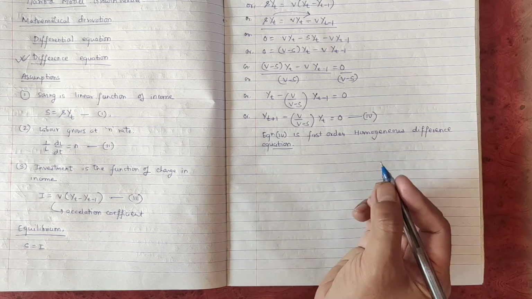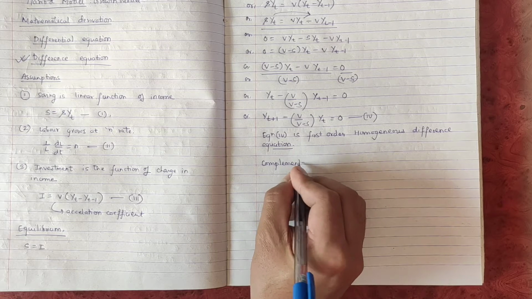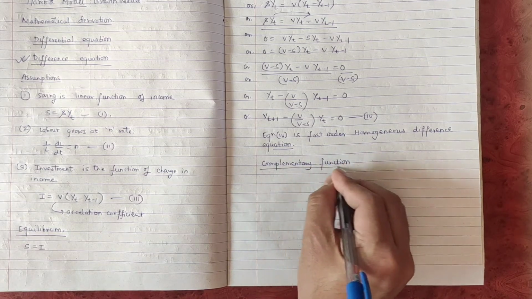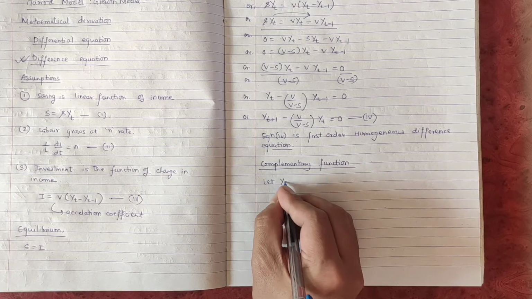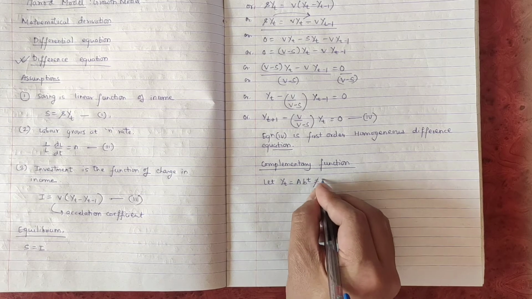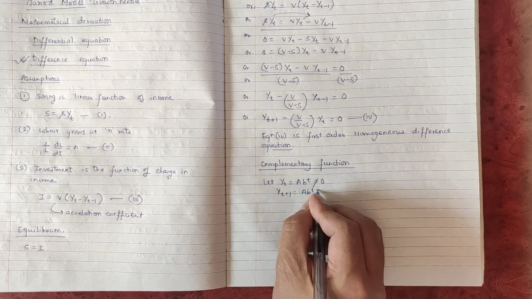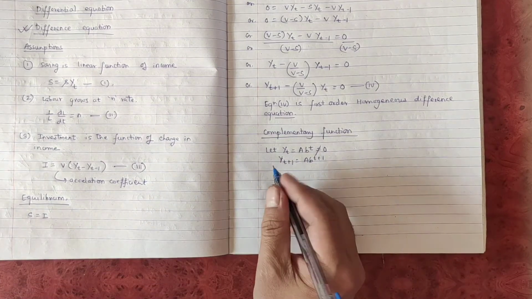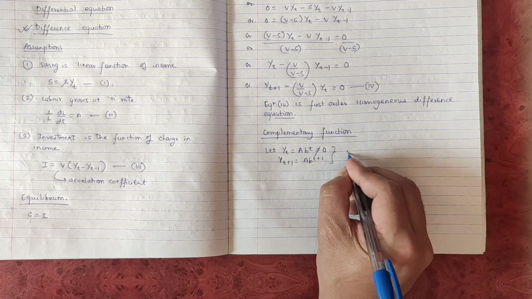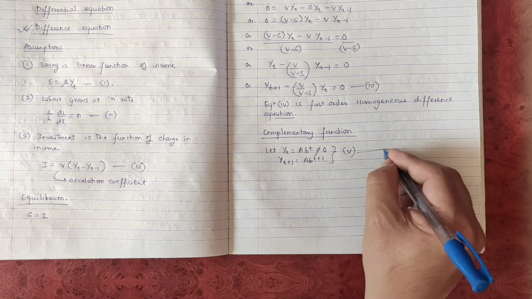Now we will find its complementary function. For it we will let Yt equals A b to the power t, where it is not equal to 0, and Yt plus 1 equals A b to the power t plus 1. So we will replace these two values in our equation 4.